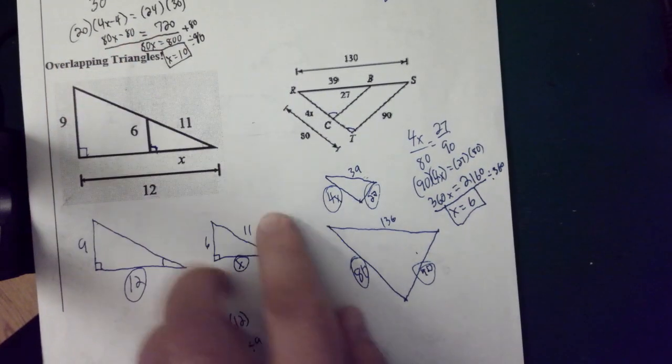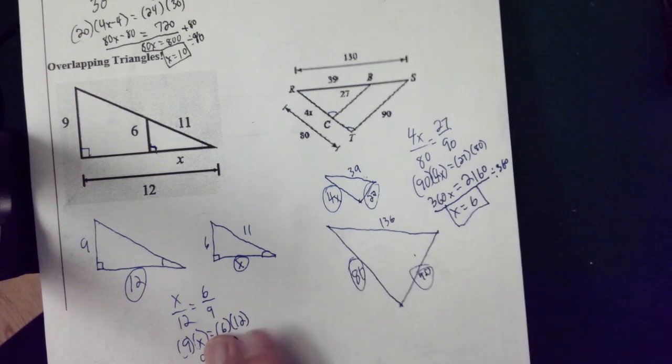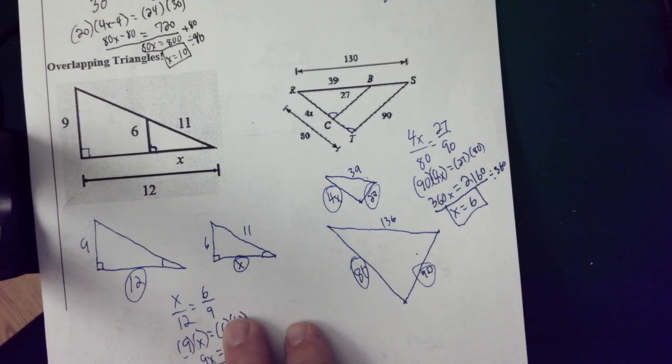So that is similar figures. I know you're looking at those last 4 problems and going, those are similar triangles. You're right, they were, but a triangle is a figure.